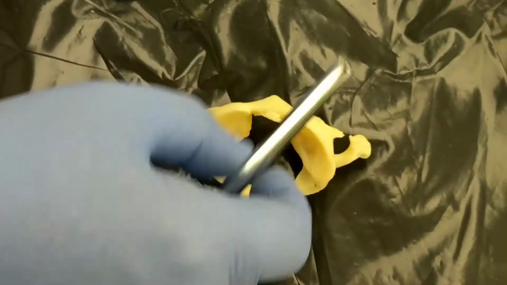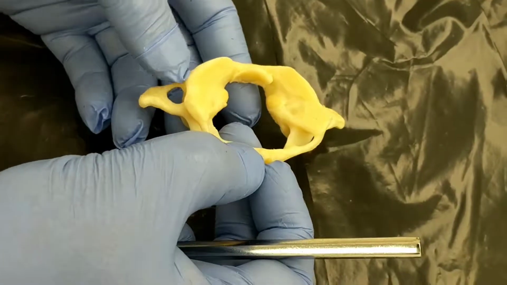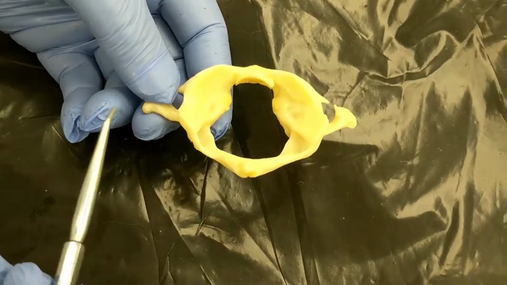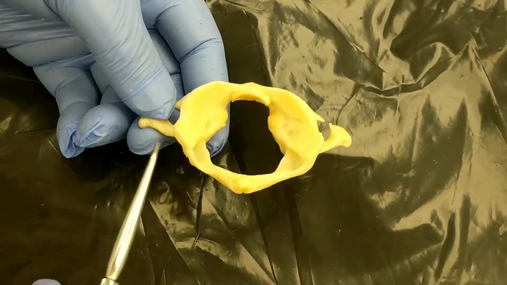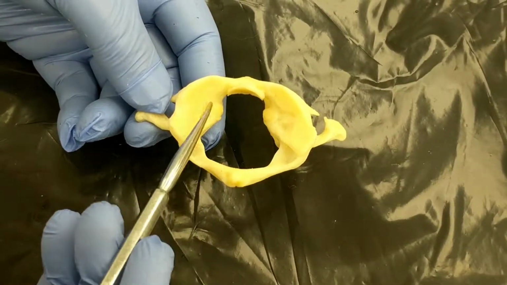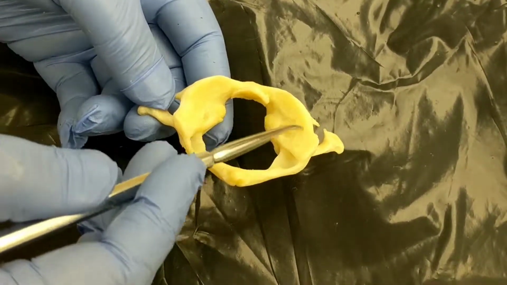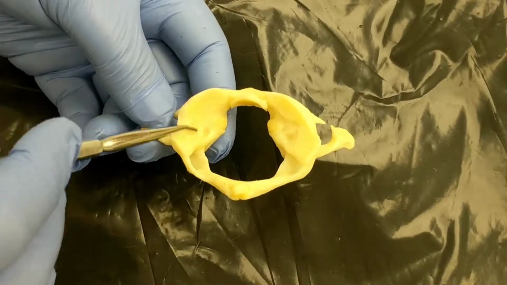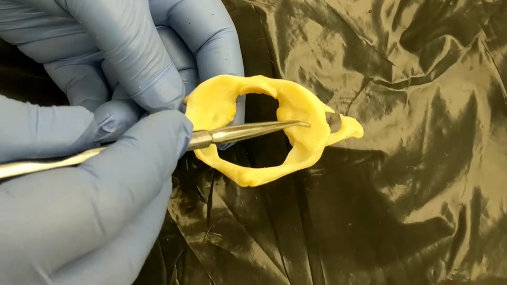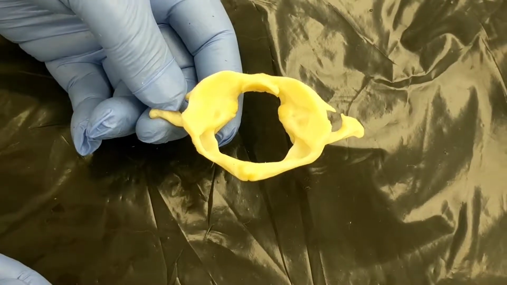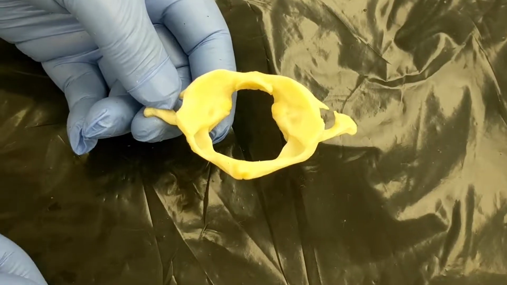So you can see here, this is the first cervical vertebra. It is the atlas vertebra. The characteristic feature about the atlas vertebra is that it doesn't have a body. It has an anterior arch, a posterior arch, and two lateral masses. You can see here the lateral mass. This is the superior surface of the lateral mass. It has a kidney-shaped, elongated articular facet that articulates with the occipital condyles, and this is called the atlanto-occipital joint.